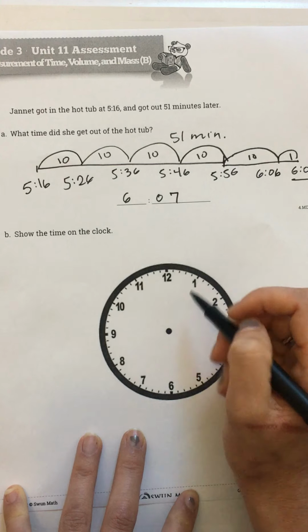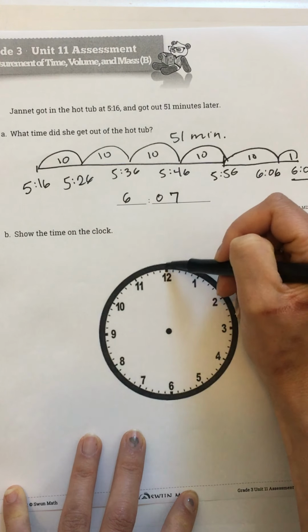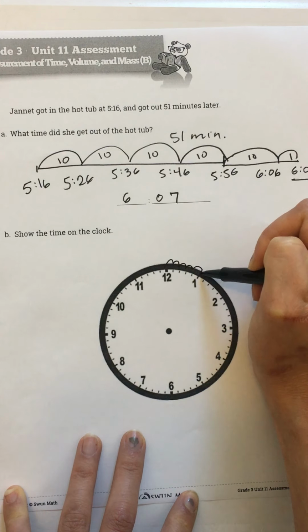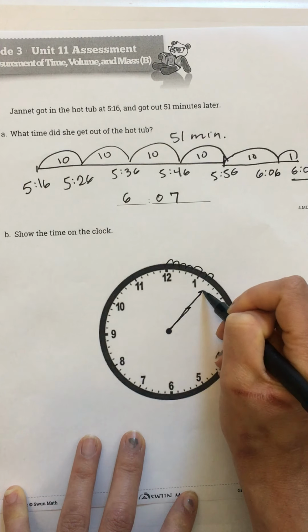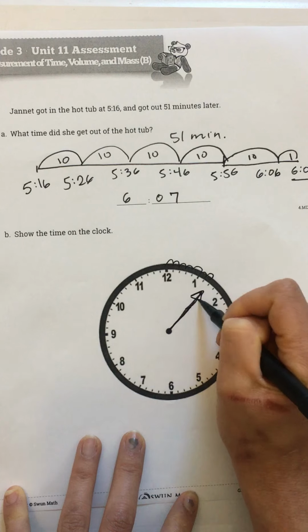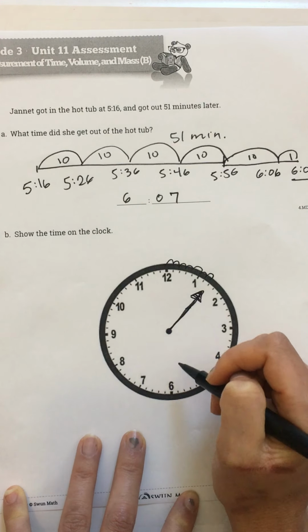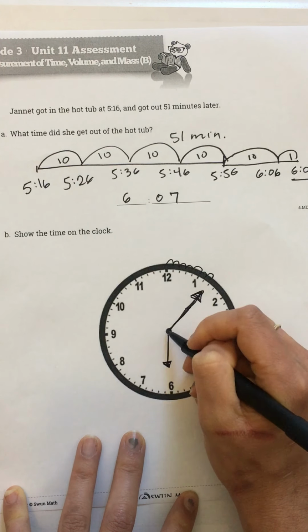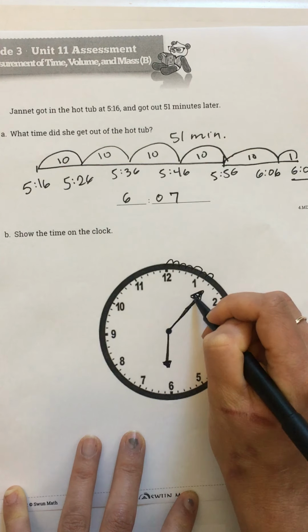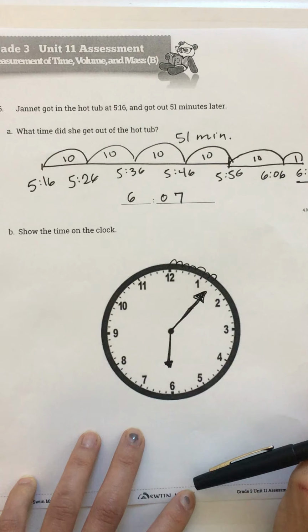So our minutes, we want to count 7 minutes. So 1, 2, 3, 4, 5, 6, 7. So my minute hand is at the 7, and my hour hand is at the 6, and it's basically right on the 6 because we just began the hour, okay?